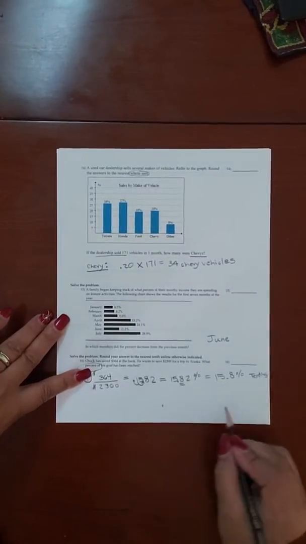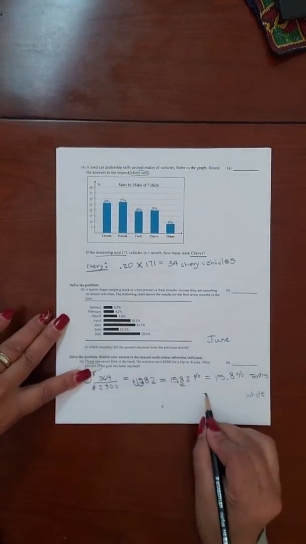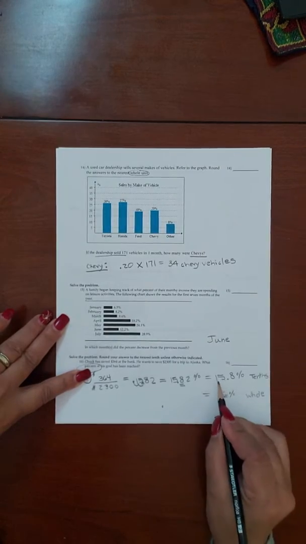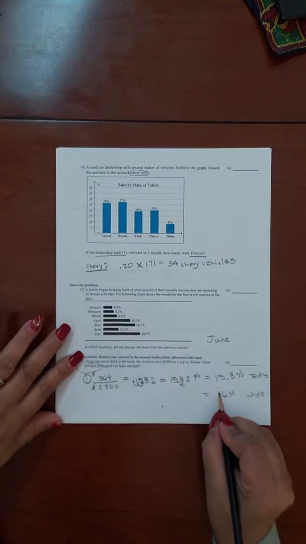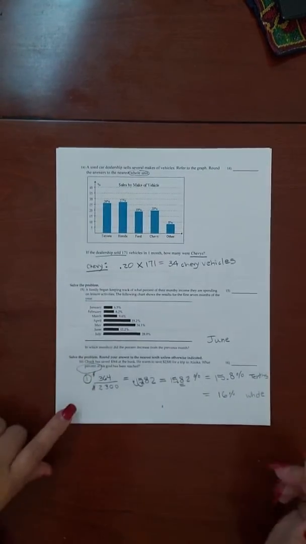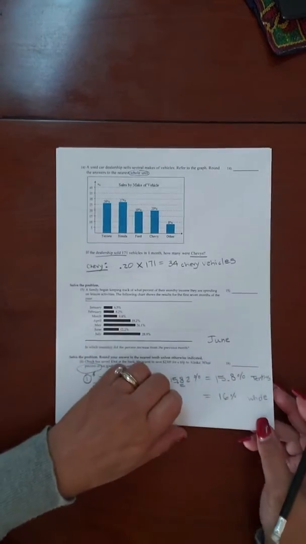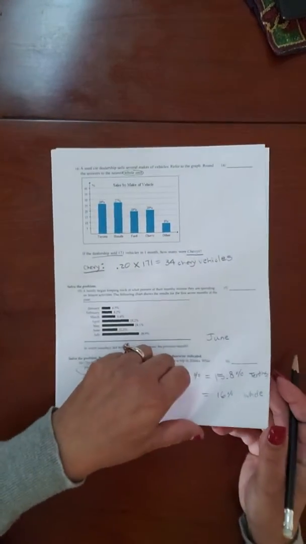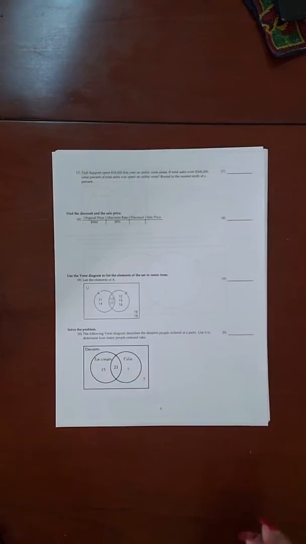If I say round this to the nearest whole percent, this is closer to 16% than it is to 15%. So you're going to round it to 16% if I say the whole number. So again, you can just ask me if you're not sure where to round off to, or if it doesn't say. Then we'll have to make an agreement as to where to round off to. Okay, that completes up to number 16.